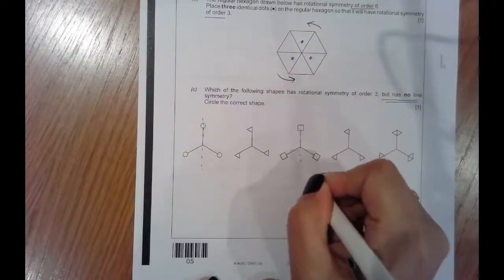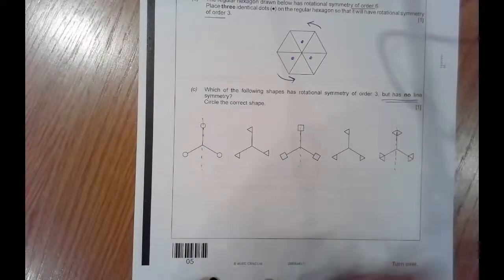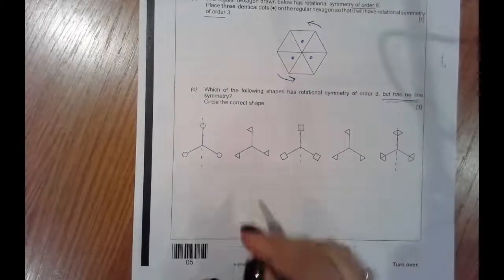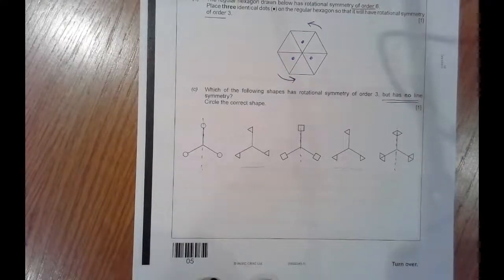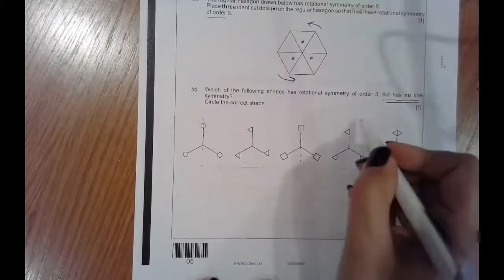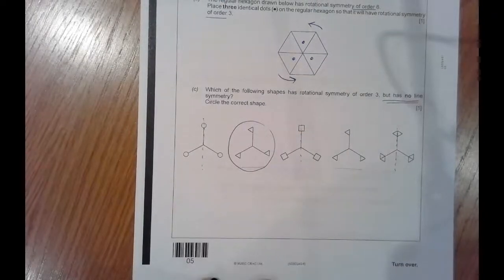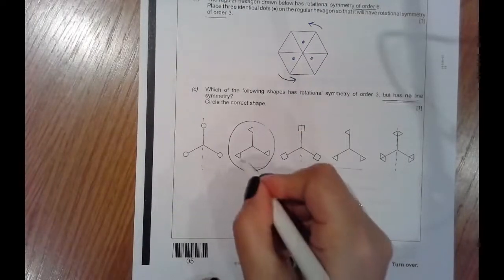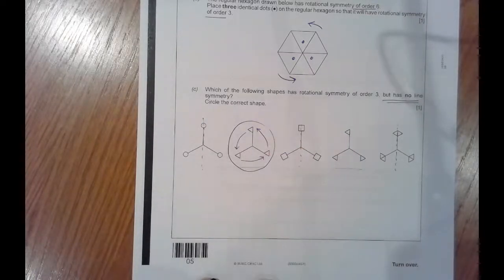This one would also have a line of symmetry, and that one. So now I'm looking at either this one or picture 4, I can see the flags here spoil this one from being able to spin, so I know that it's that one. As they spin, those flags would land upon themselves.